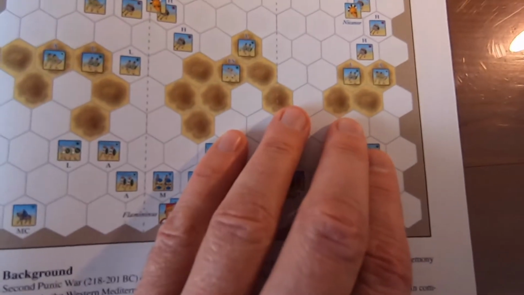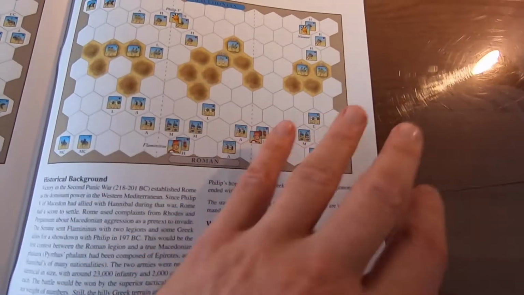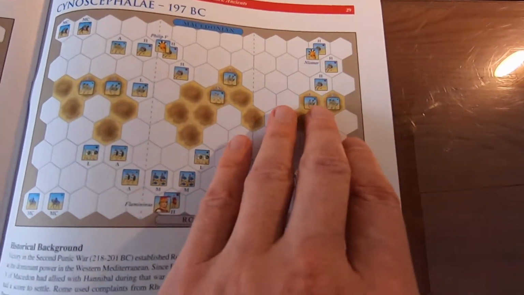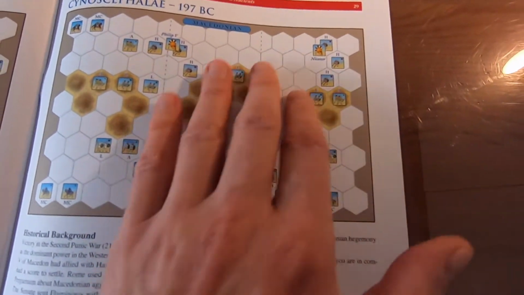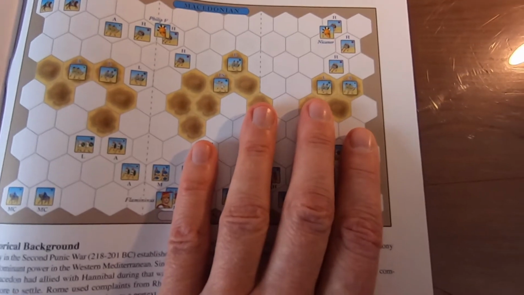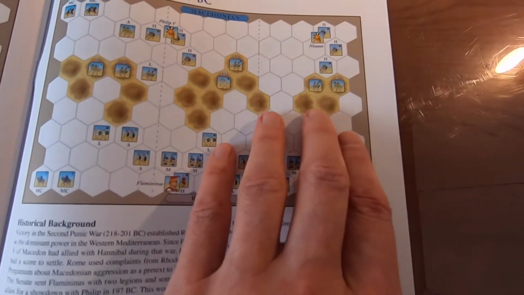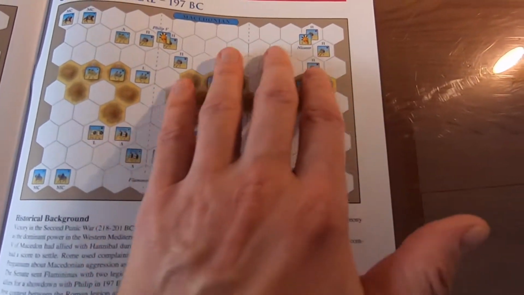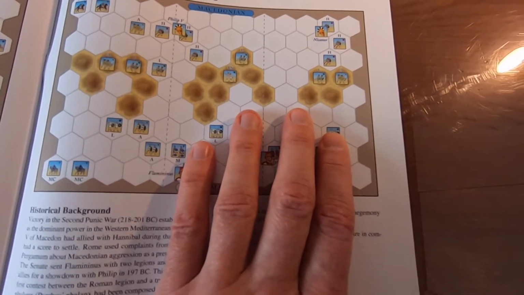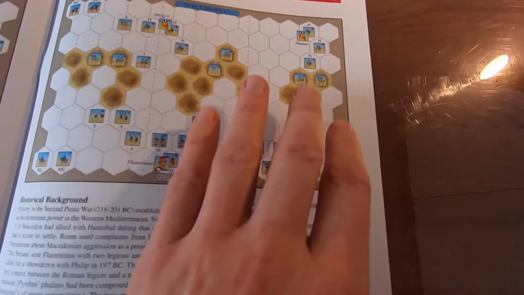Nicanor the Elephant was head of the second corps, and they were still in march column formation here. So they didn't expect to be attacked by the Romans, who suddenly appeared here. There was a fight going on here as well, but the Romans got the upper hand.